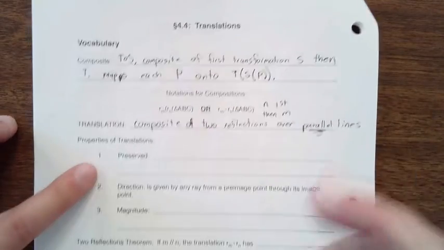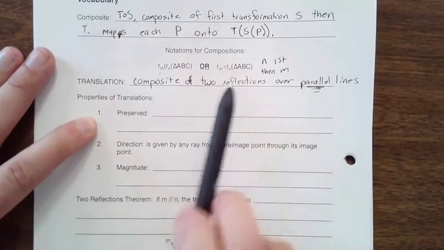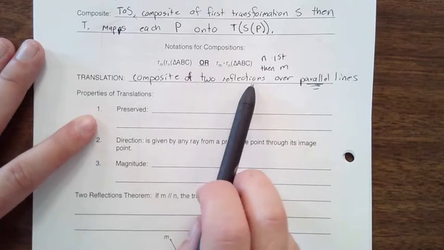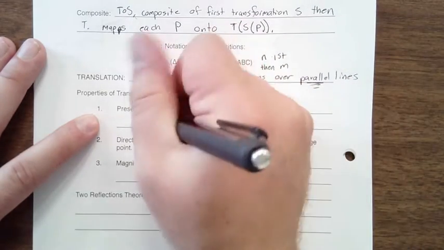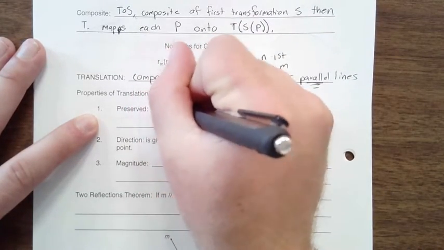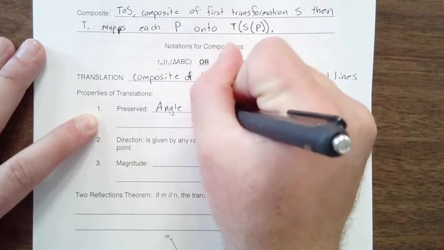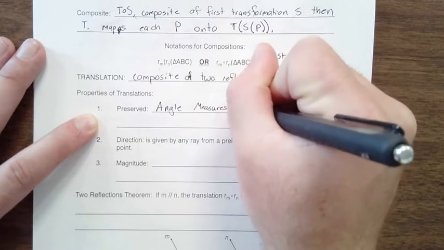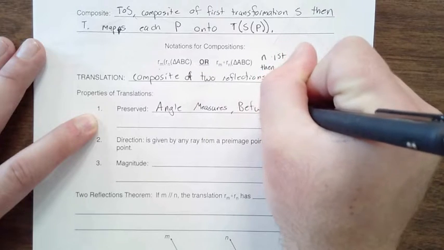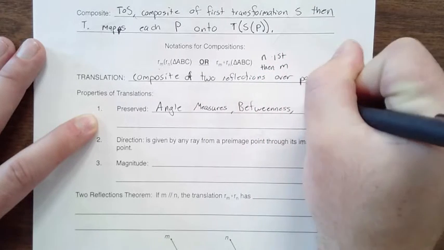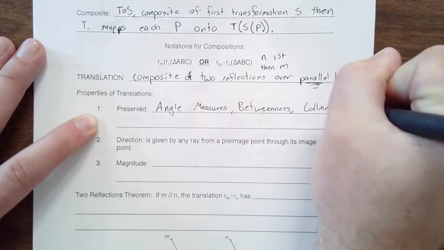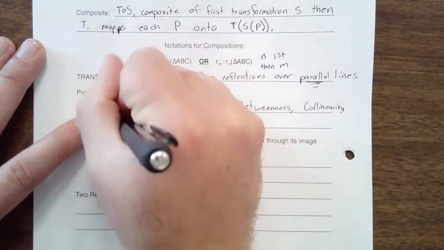Now when I slide it, because this is based on reflections, all of the same properties are preserved that were preserved during just one reflection, okay? And those were our ABCDs. So that's angle measures, betweenness, collinearity, and distance.